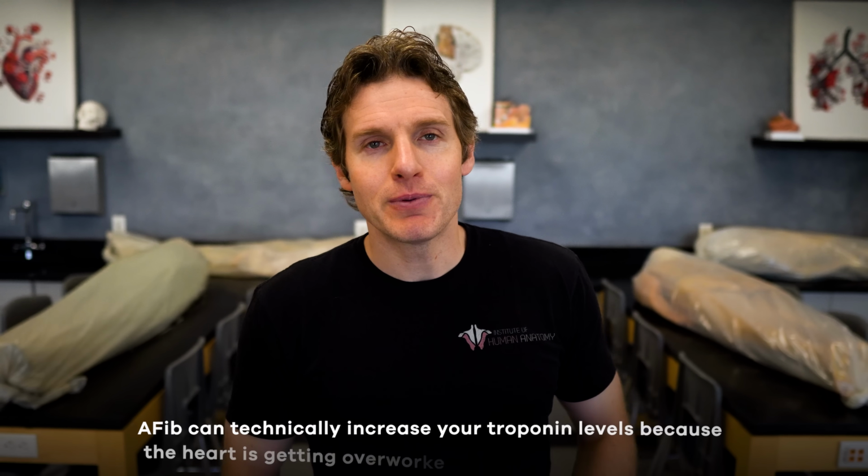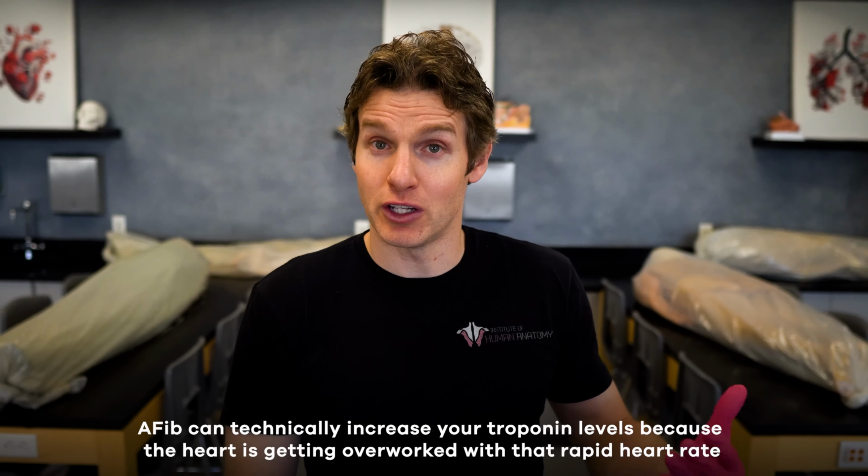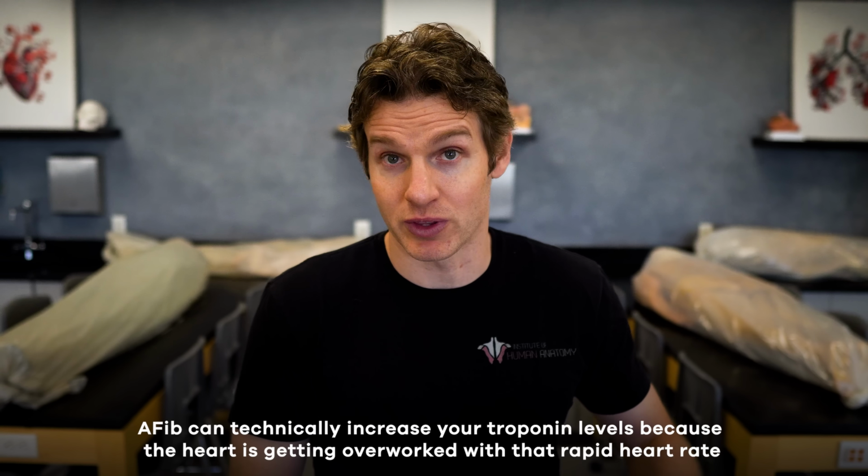Well, AFib can technically increase your troponin levels a little bit because the heart is getting overworked with that rapid heart rate. Plus, shocking the heart can be a little bit hard on the heart as well, and so this can also elevate your troponin levels. So there was a discussion with his care team of, is this troponin just a result of the AFib and the shocking of the heart, or is it something else? And at this point, my brother's completely stable and not in any discomfort.